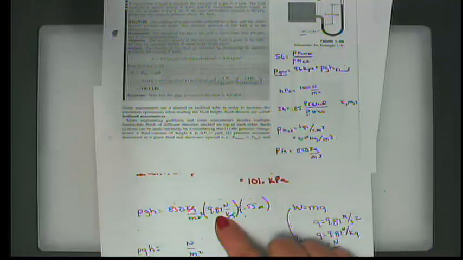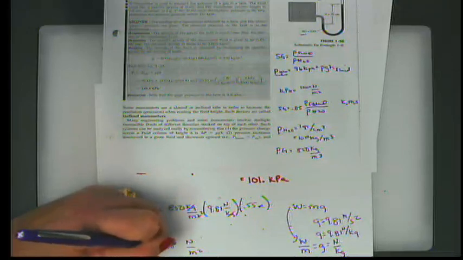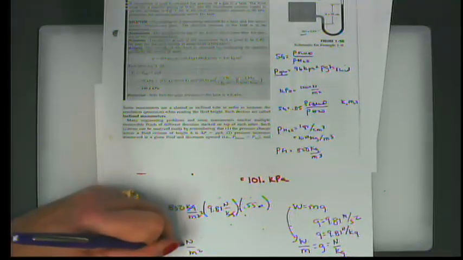And my value is 850 times 9.81 times 0.55, and that value is 4586.175.